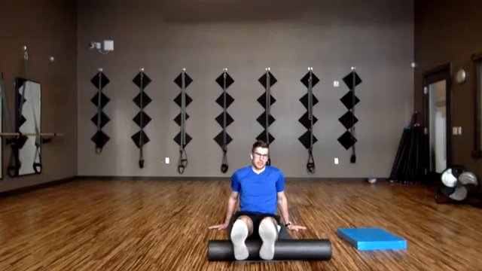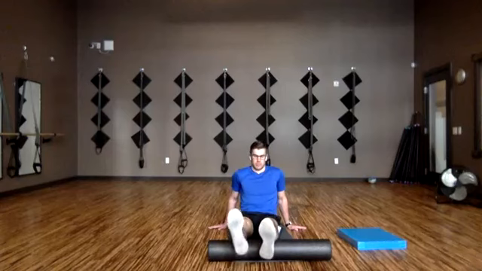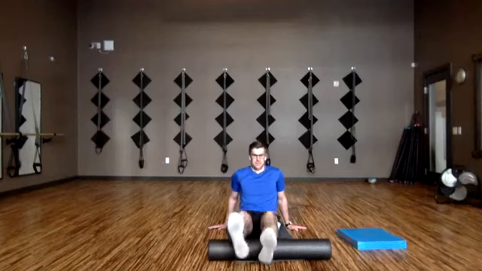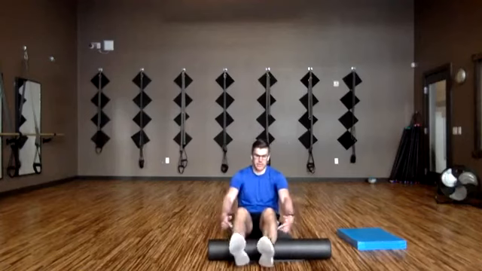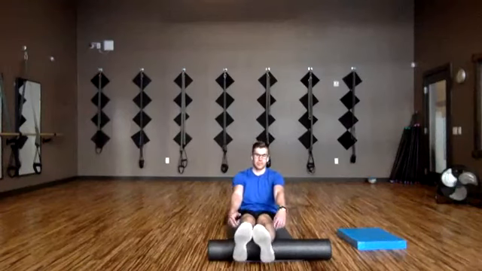You can just do like 10 oscillations there, nice and slow. We don't want to be going too fast with this. It should be slow and controlled. You can find another knot on the other side and do the exact same thing. So ideally 2 minutes each leg. And if you guys are runners, this is super important as well, before and afterwards. So key point, make sure that we're doing it with the toes pointed out and then also the toes pointed in like this.